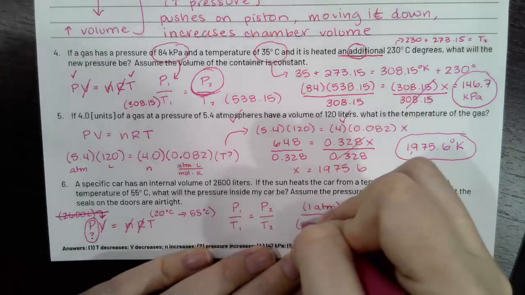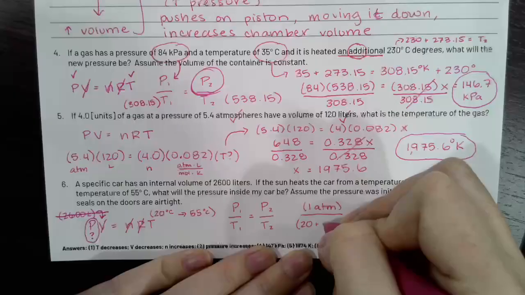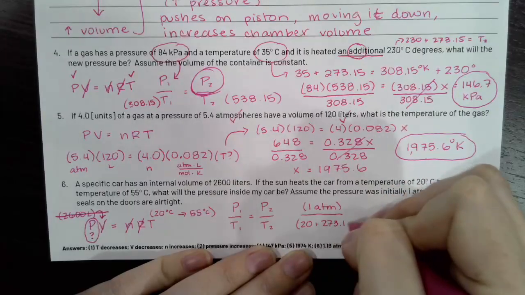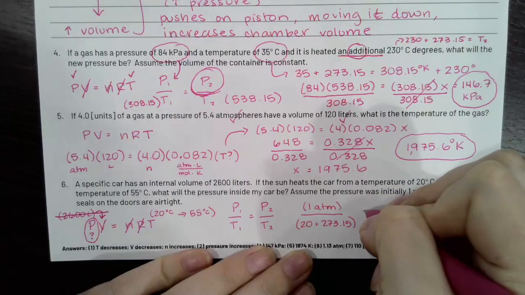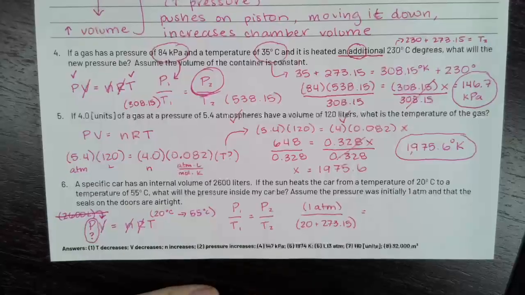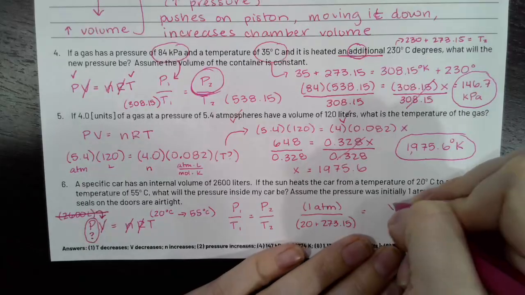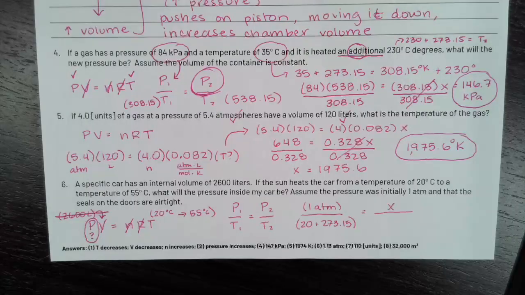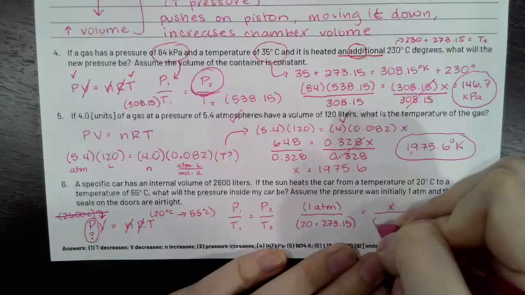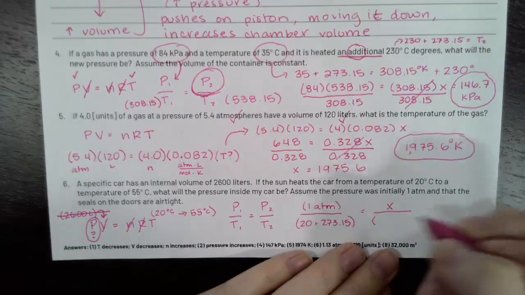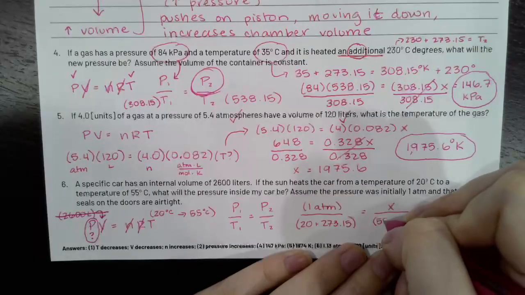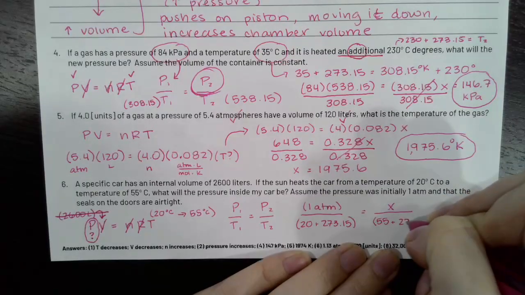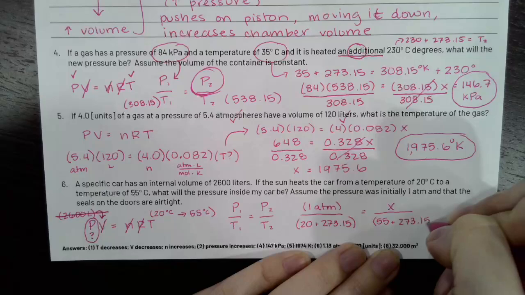So, 20 plus 273.15. All right. And that's going to be equal to pressure number 2, which we don't know, so that's our x. And what's our final temperature? 328.15. How'd you get 328.15? I added 273 plus 55. Very nice. Added 273.15 plus 55.